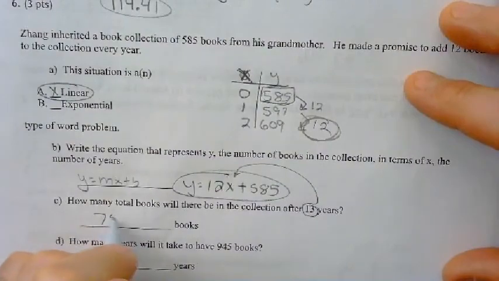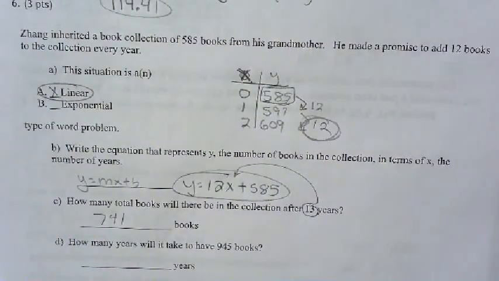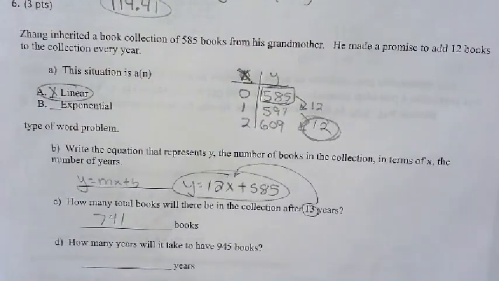How many years will it take to be 945 books? So I'm just going to guess and check. Since 13 years was 741, I got to guess a number bigger than that. Let me just guess 16 years. That's 777. Ooh, that's way too small. Let me guess 25 years. That's 885. Let me guess 30 years. That's 940. Oh, right there, I guessed it. 945, 30 years. So just guess and check.